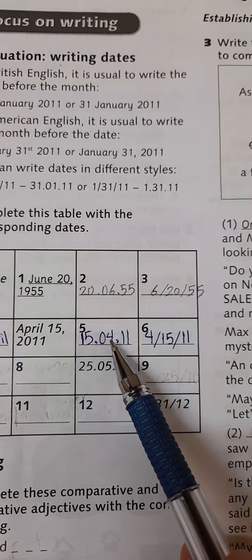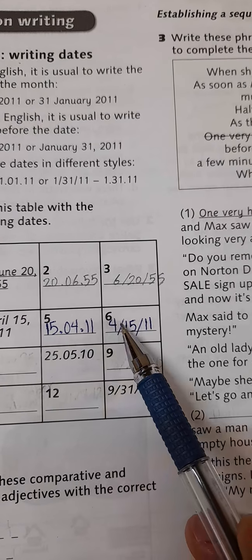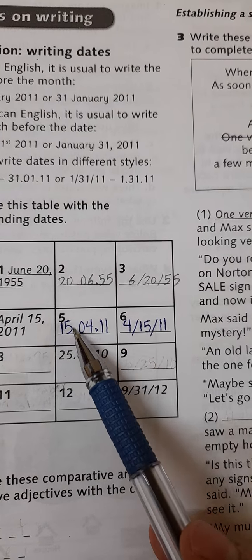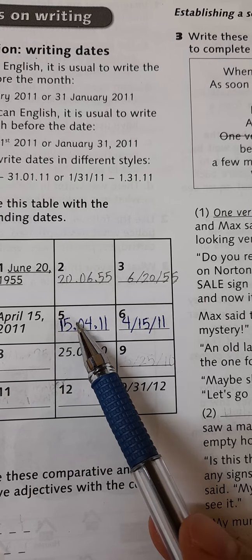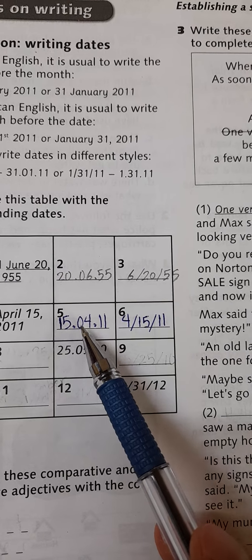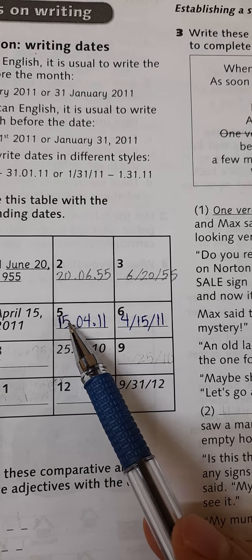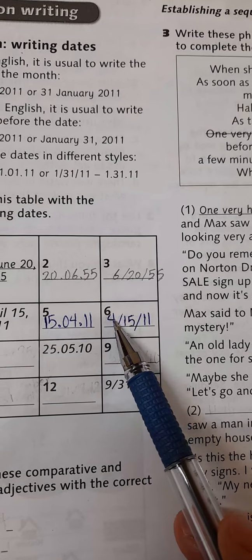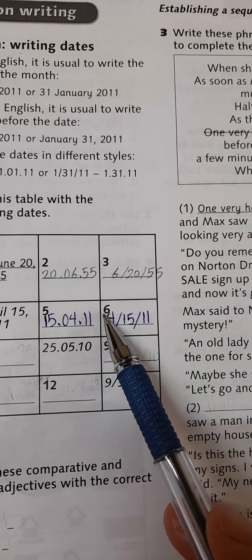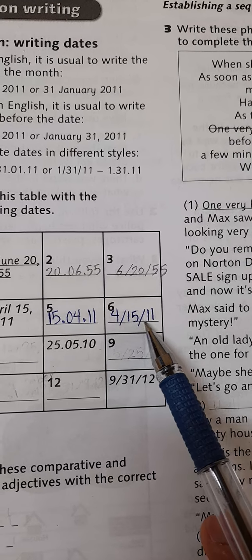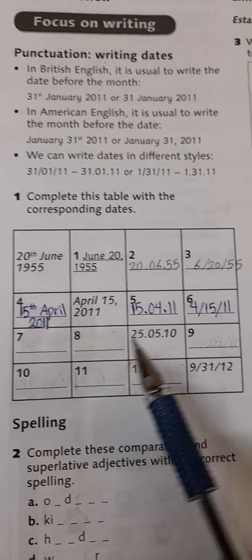ببدأ بالأيام بعدين الشهر بعدين السنة. بدنا ننتبه بالنسبة للشهر. إذا بدأنا بالأيام بعدين الشهر رح نكتب 04، بينما إذا بدأنا بالشهر ما رح يكون عندي هون 0. رح نبداها before 15/11. The same we will write it for this date.